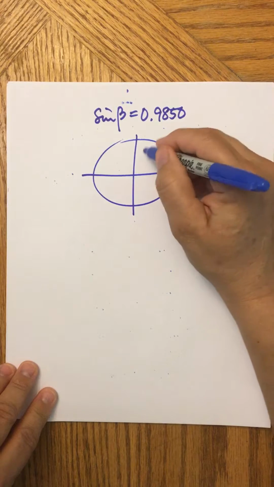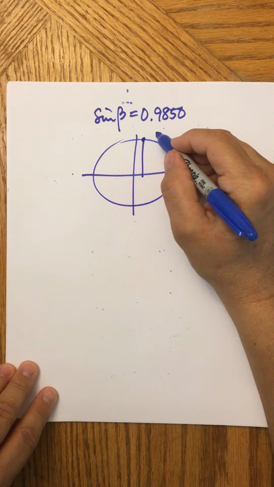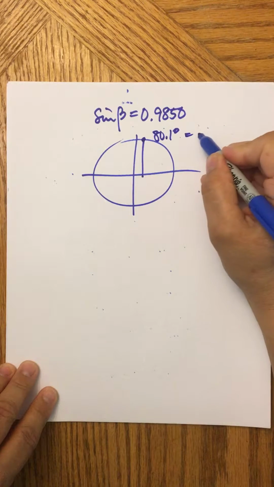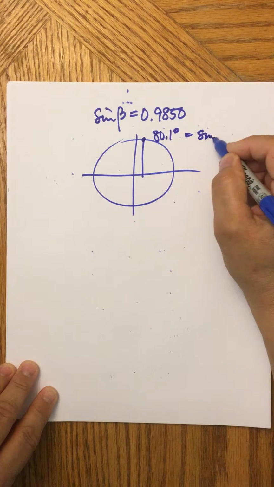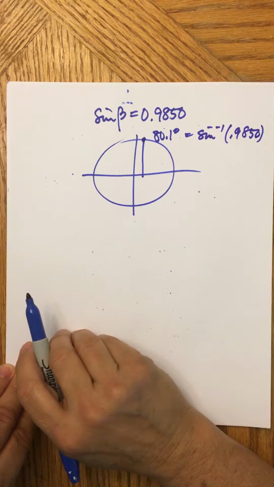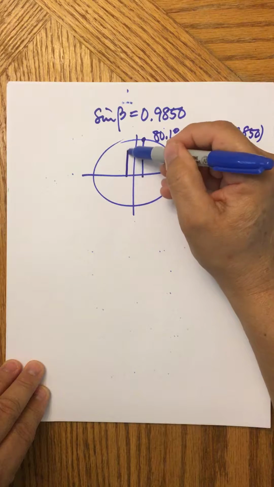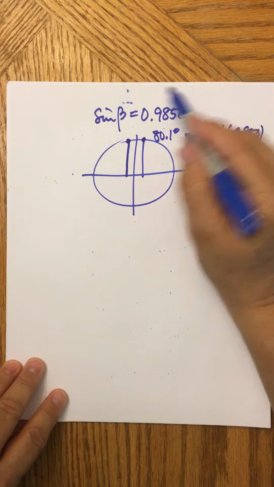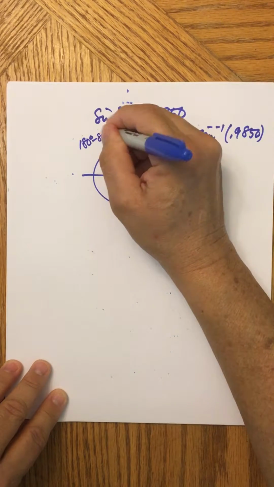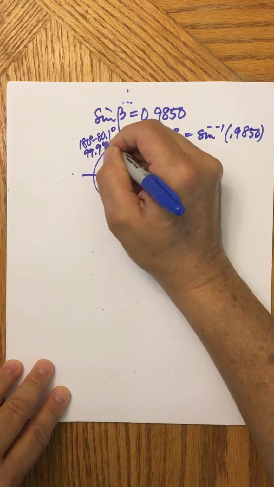And your calculator will return, like say over here, this value, and it'll be 80.1 degrees, which is the inverse sine of 0.9850, in degree mode, by the way. So then where else do you have, for what angle is the y-coordinate a length of 0.9850? Well, it's 180 degrees minus this 80.1 degrees, and you'll see that's going to be 99.9 degrees.